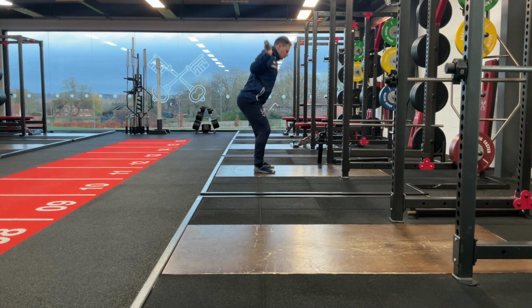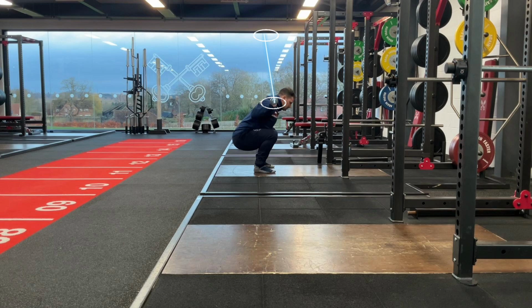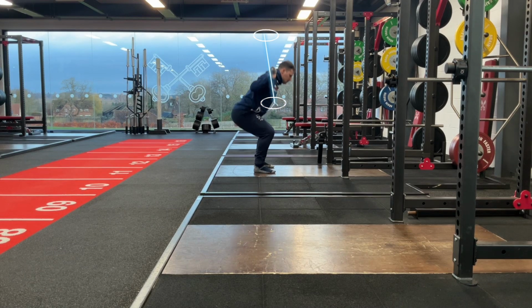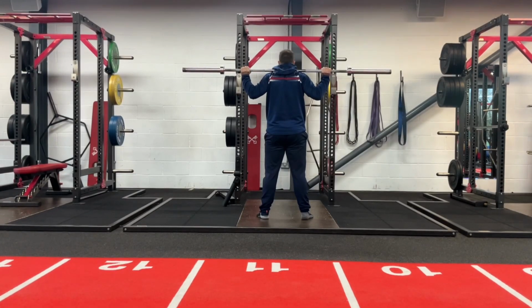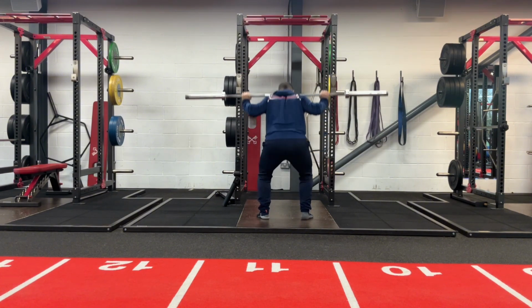He is also unable to maintain the vertical bar path over his centre of mass, highlighting the compensatory forward movement of the chest. Looking at the rear view, there is excessive lumbar movement, likely due to the lack of range of movement about the hips to allow for the desired depth to be reached.